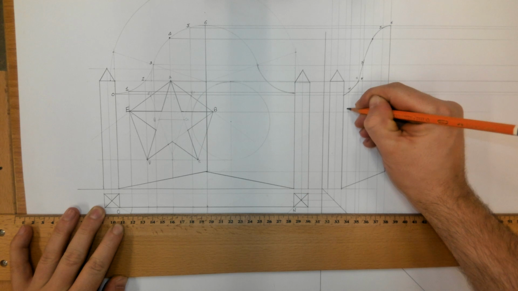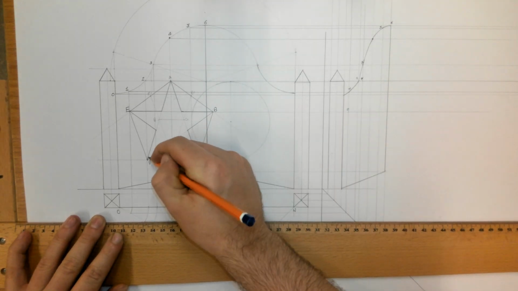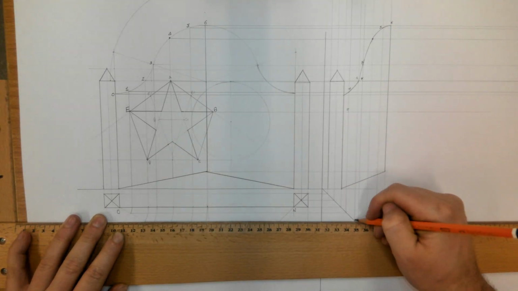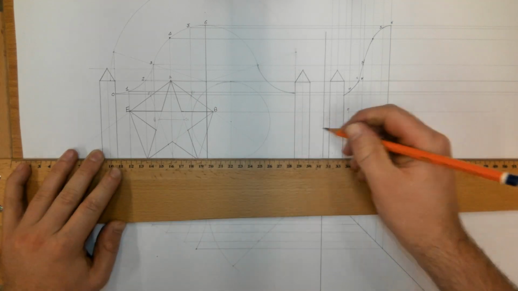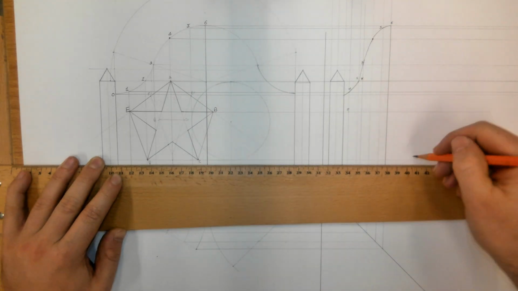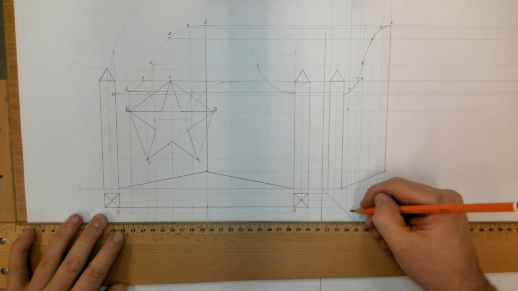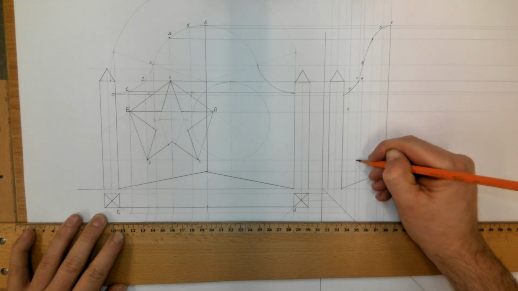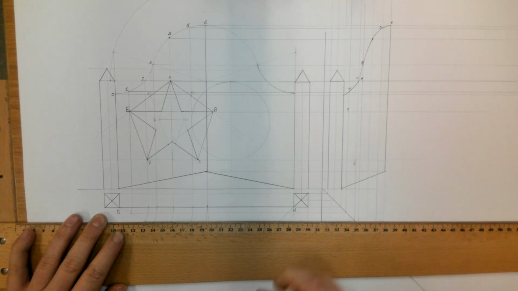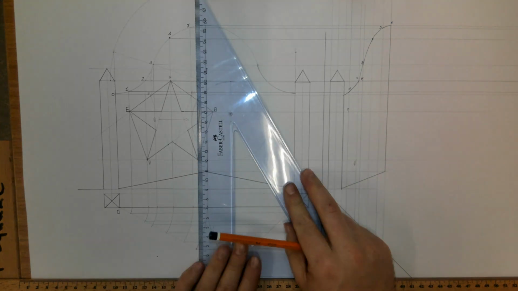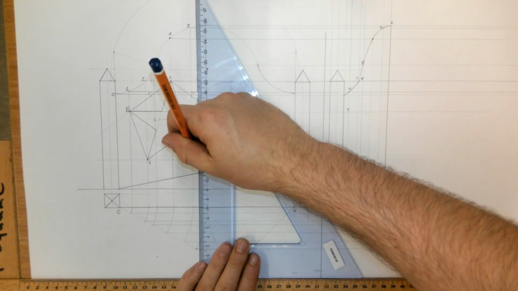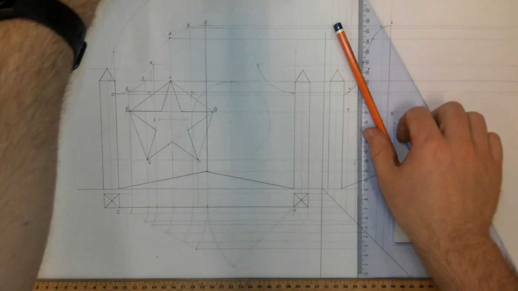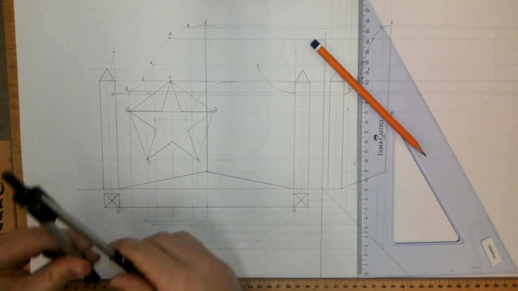So here's point E. Okay, point D, down, over, rotate, up, across then from D. So there's D. Now, C, we need to do point C. Drop down, over, rotate.